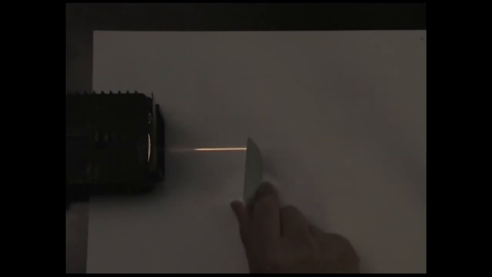Direct a light ray from a ray box. Slowly slide a convex lens perpendicularly across the light ray. Notice how the ray passes through the lens at different positions.